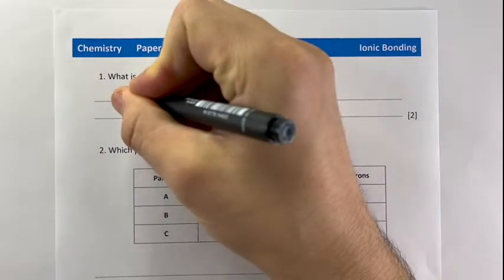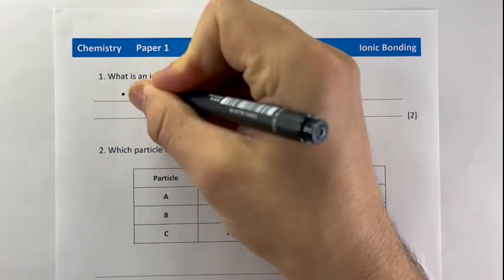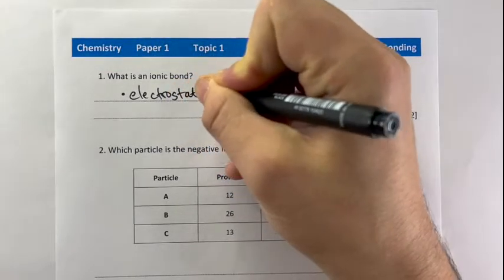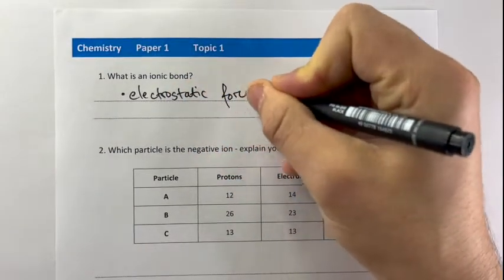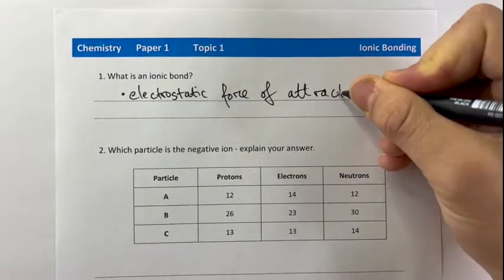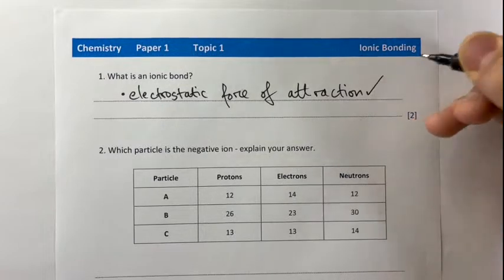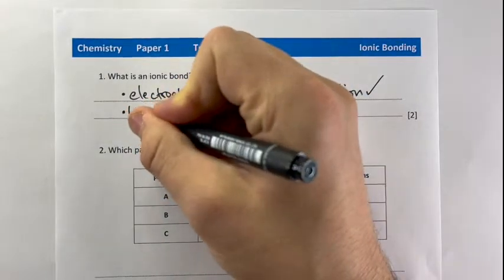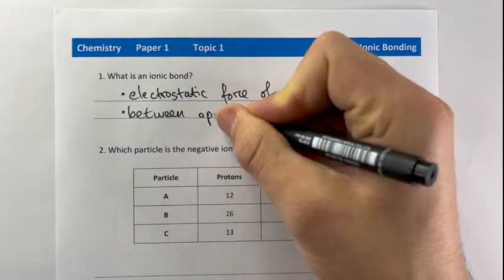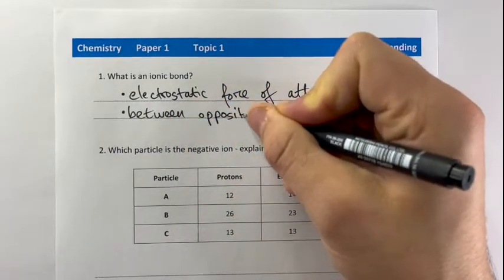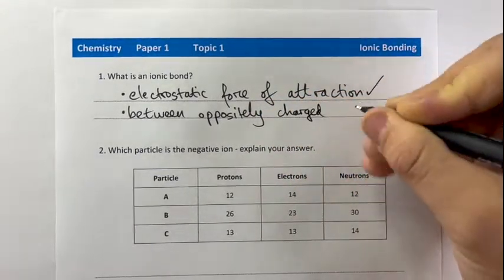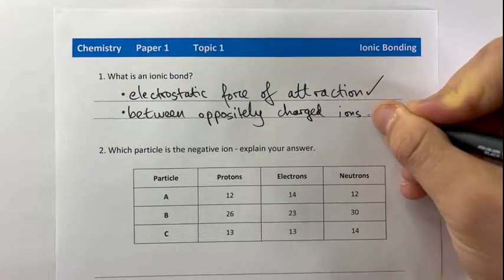So what is an ionic bond? Electrostatic force of attraction, 1 mark, between oppositely charged ions.